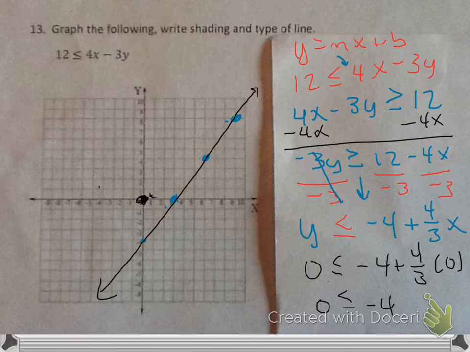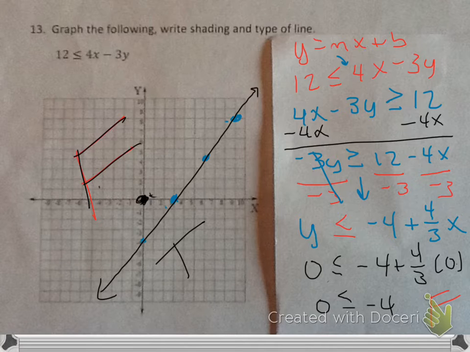Now a lot of kids mess up here. Pay attention: 0 is not less than negative 4, because 4 is negative, and negatives are always less than 0. So this statement is false. So the side with 0, 0 will be false. That's our false side. This will be our true side right here. And so this is the side we'll shade.